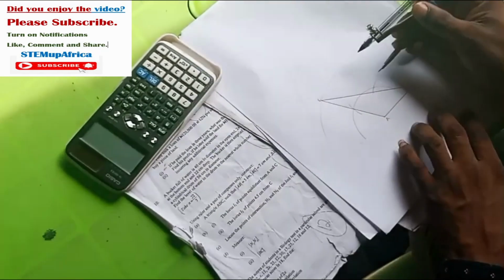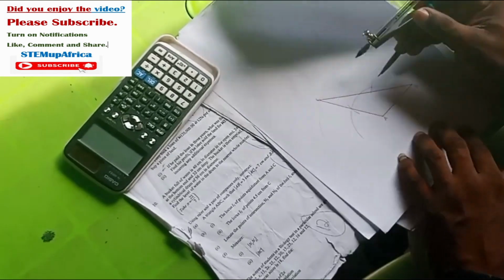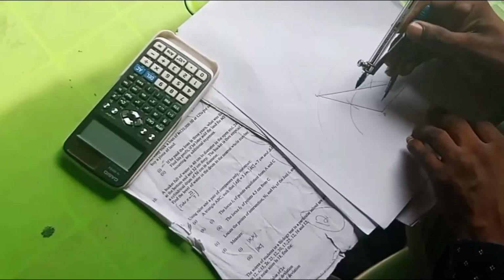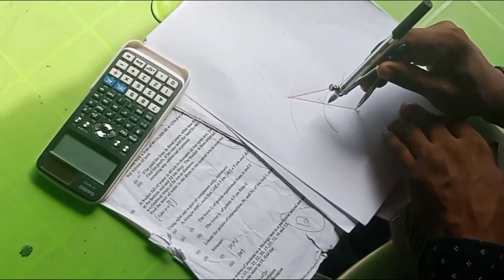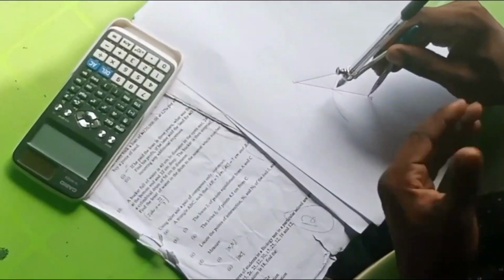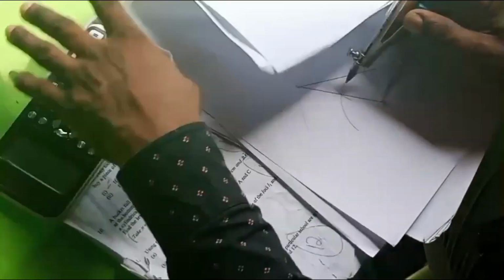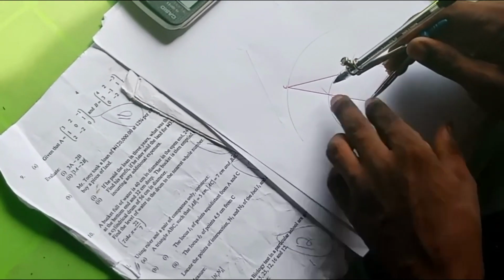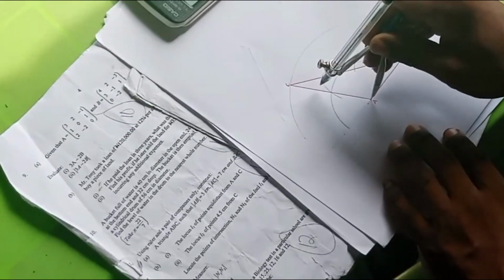To do so, I will bisect line AC. How do I bisect line AC? I will put my pair of compass at A. Extend the radius a little bit more than the center of the line AC. You have to use your eye discretion. You don't have to measure, just use eye gauge. Make sure the radius we want to use to bisect is more than half of the line. So this is more than half of the line.